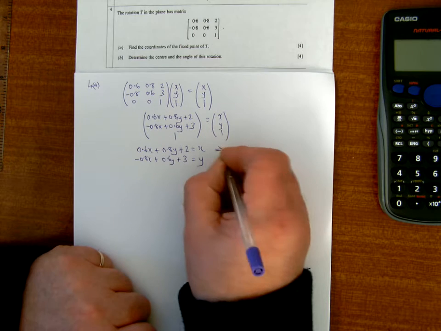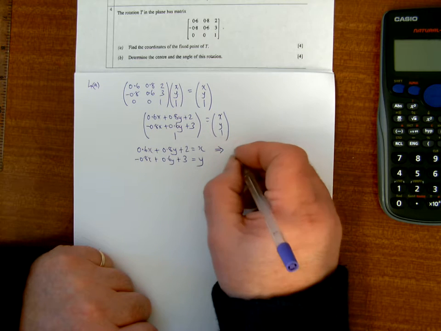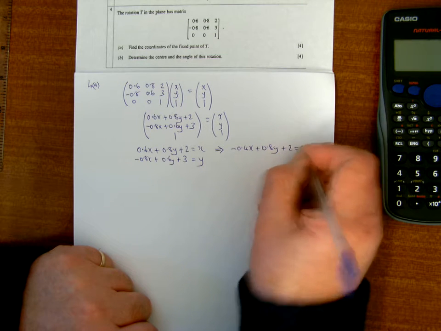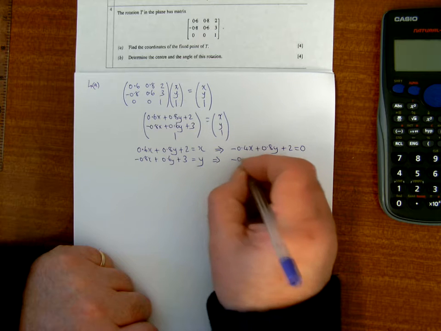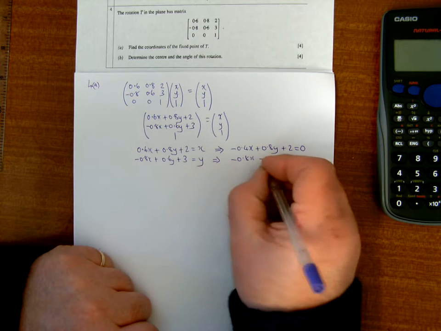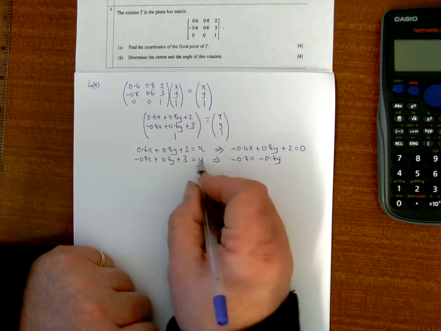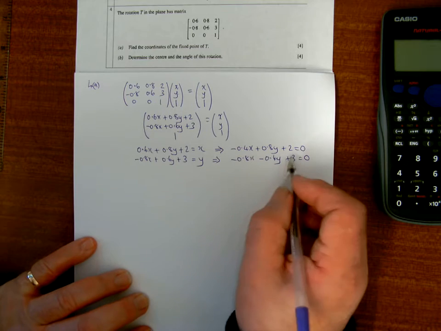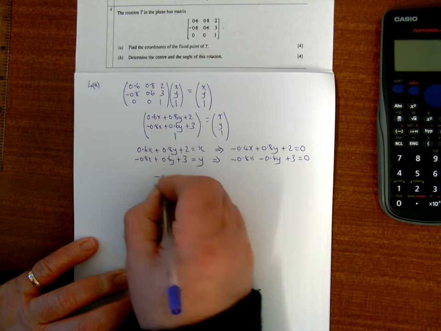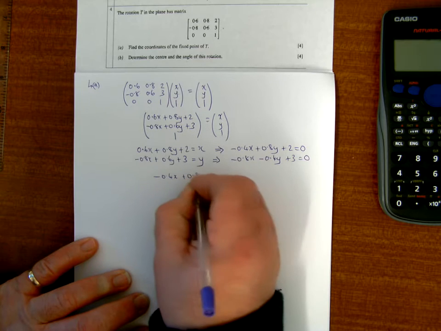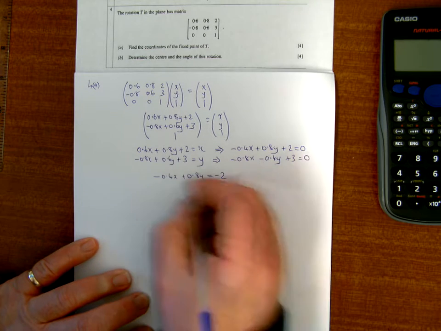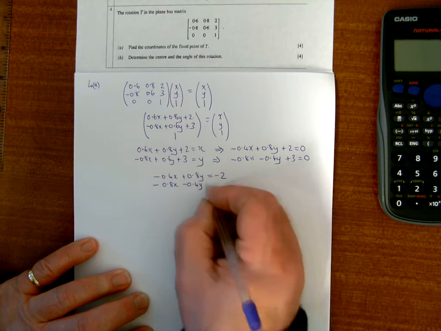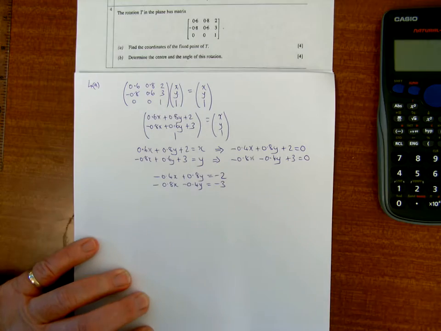So take the x to the other side, then minus x, that's minus 0.4x plus 0.8y plus 2 equals 0. And the second one, minus 0.8x, take the y over, minus 0.4y plus 3 equals 0. Then rewrite them, take the 2 over, so I got minus 0.4x plus 0.8y equals minus 2 for the first one, and the second one is minus 0.8x minus 0.4y is minus 3.